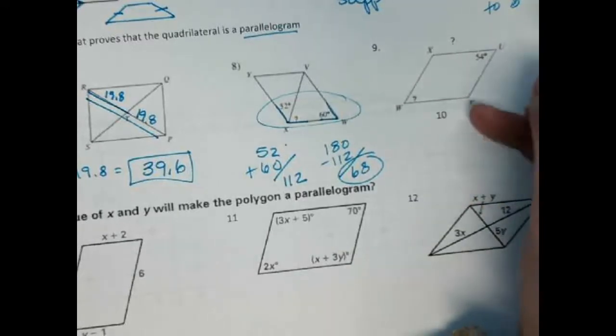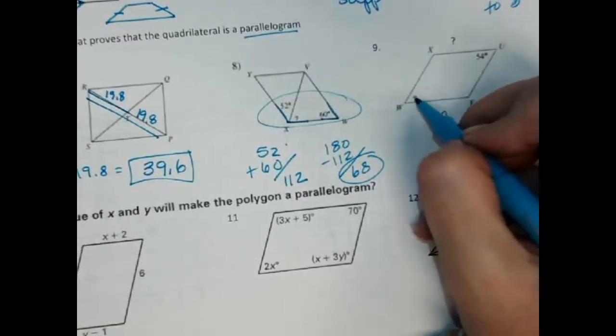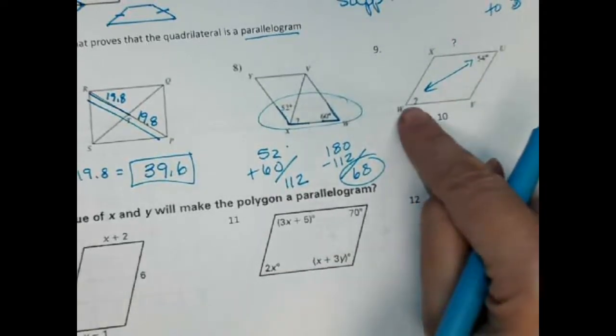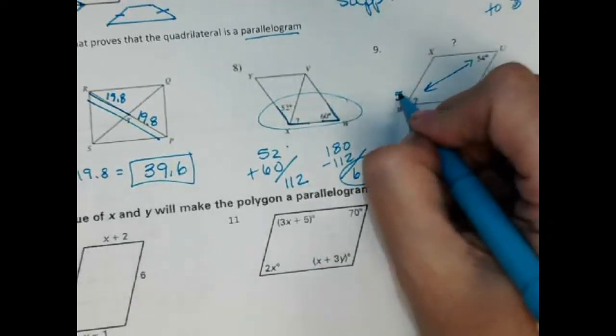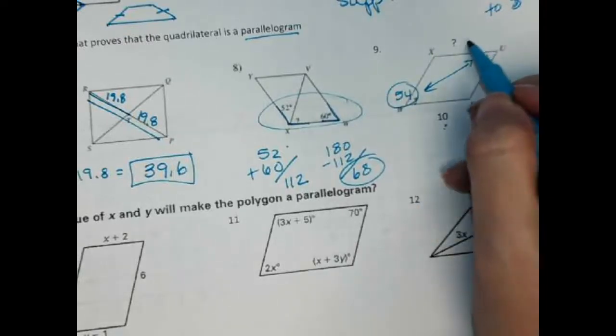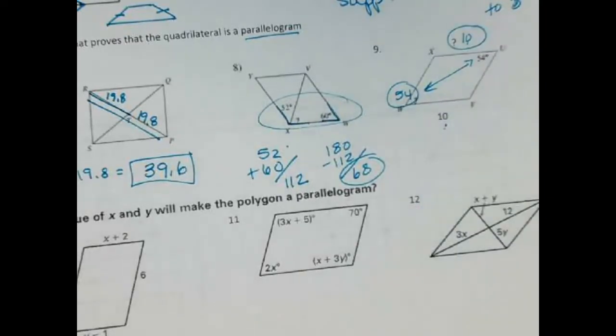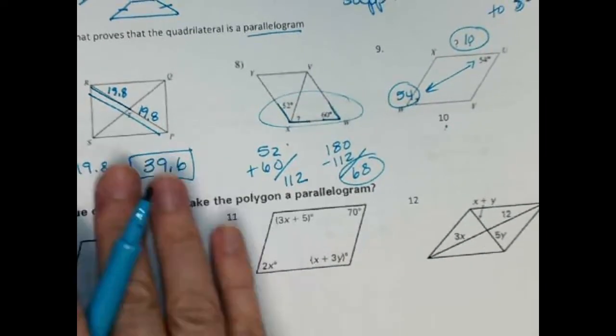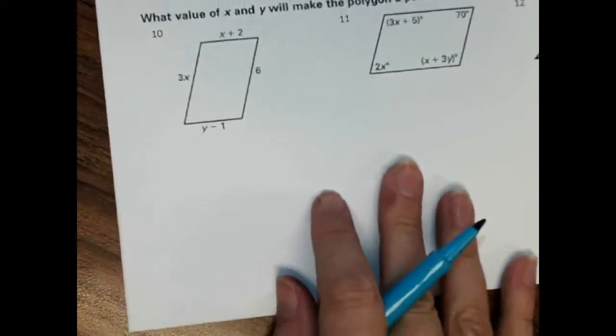Here, I've got two things I'm looking for. It's looking for this angle. Well, our rule says opposite angles are congruent, so this one has to be 54. And opposite sides are congruent, so if this side is 10, that side has to be 10. Alright, and then our favorite, if we can do it with numbers, we can also do it with algebra.